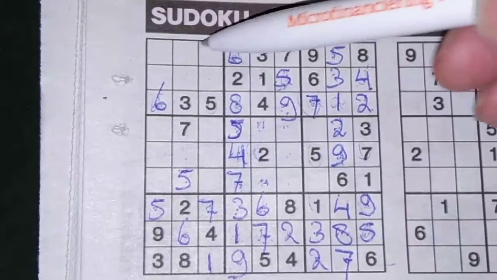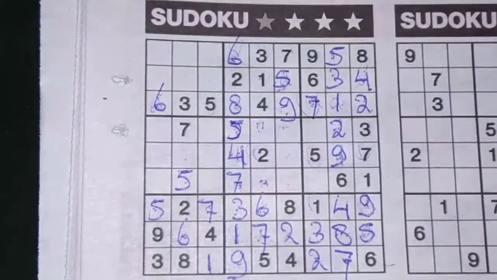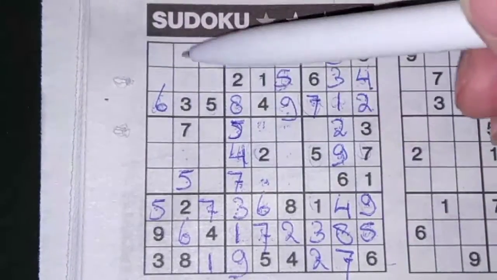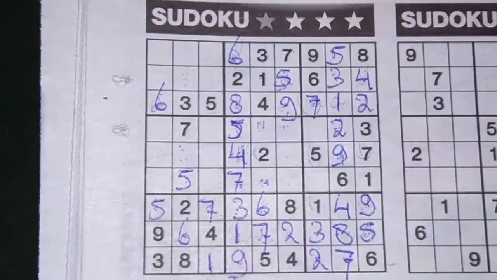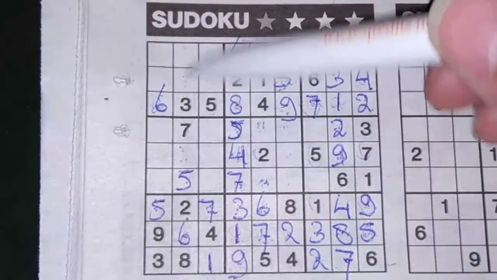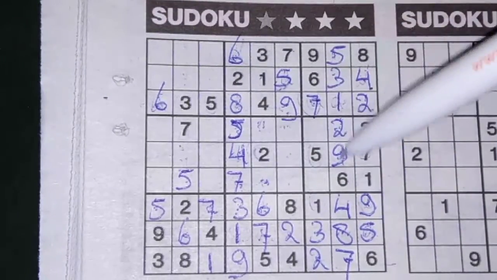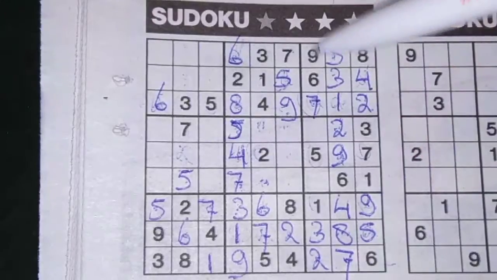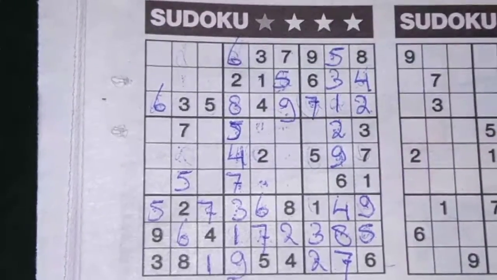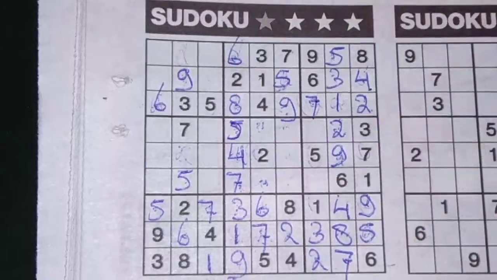That means in the second column, we have 3 missing numbers. One of the missing numbers is 9. In the second column, we have a 9 here, no 9 there. Here a 9, so no 9 there. The only place for the 9 should be there.